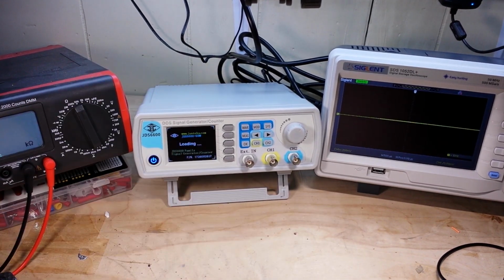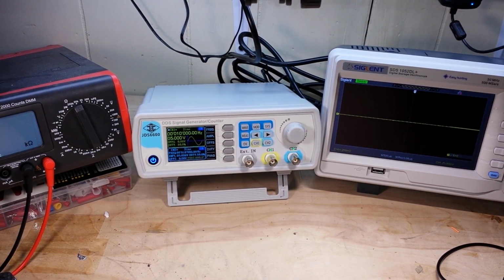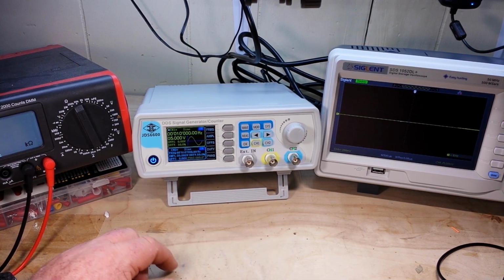So, fire it back up. Still working. Beautiful. Everything looks good. I like this. This is a nice frequency counter. Comes in a nice case. Like I said, definitely a hackable case. You could really get in there and do some stuff.